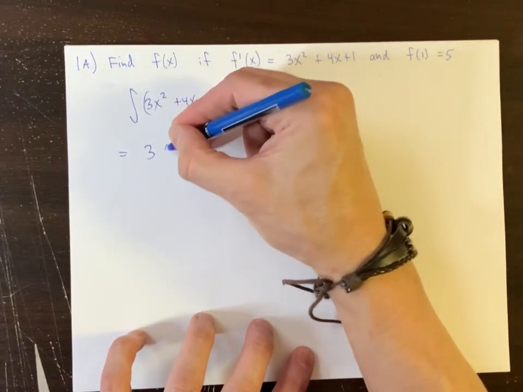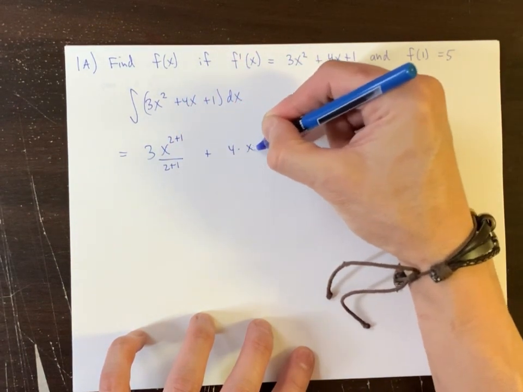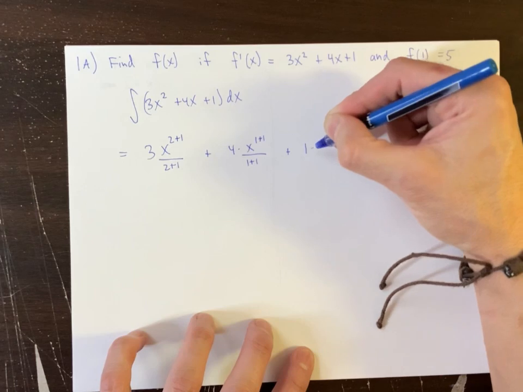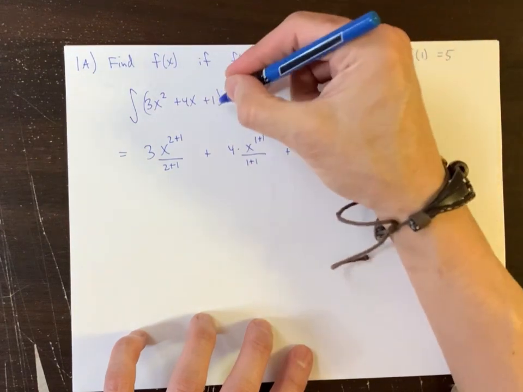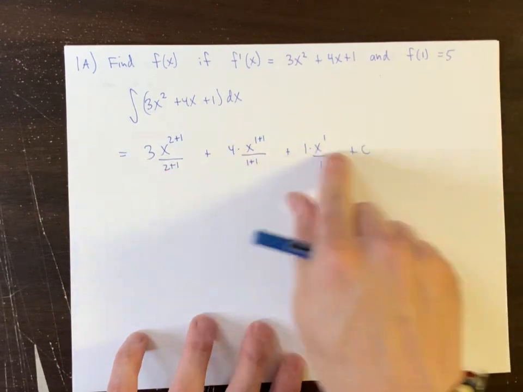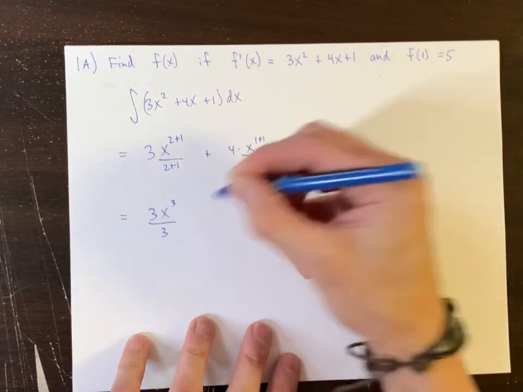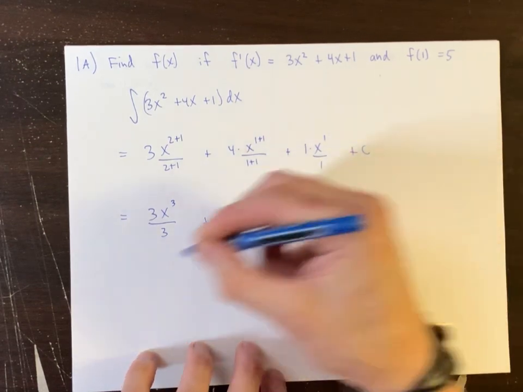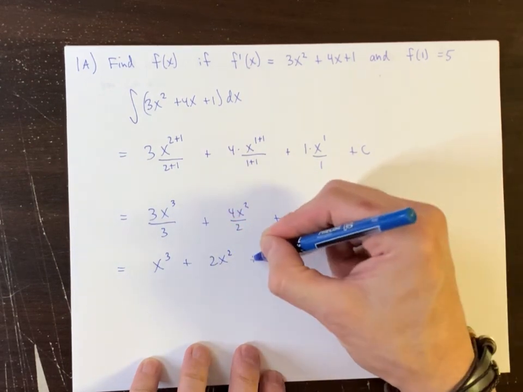And so this would be 3 times x to the 2 plus 1 over 2 plus 1, plus 4 times x to the 1 plus 1 over 1 plus 1, plus 1 times x to the 1 over 1, because 1 had, like, x to the power of 0. So you probably could have done this without me doing it the fancy way, but let's just see what this becomes. This becomes 3x cubed over 3 plus 4x squared over 2 plus x plus c. So this is just x cubed plus 2x squared plus x plus c.